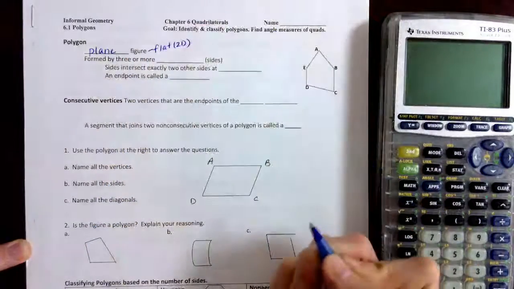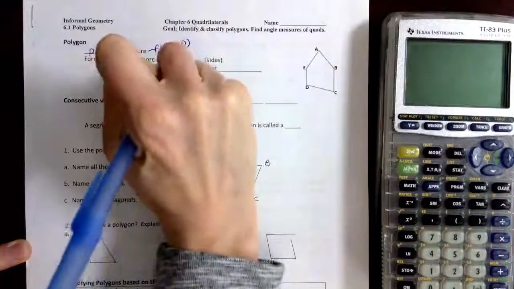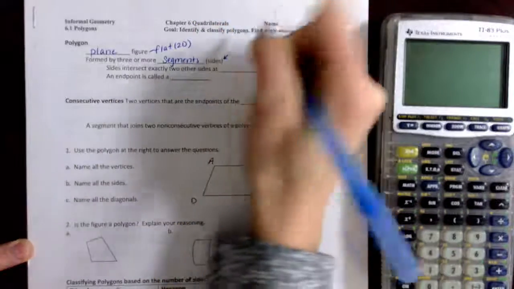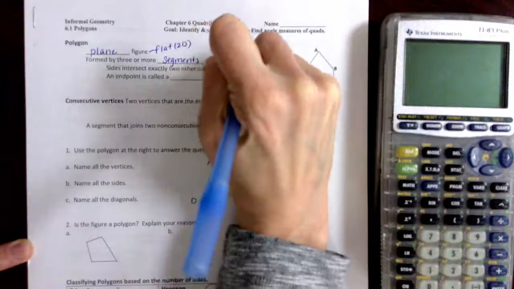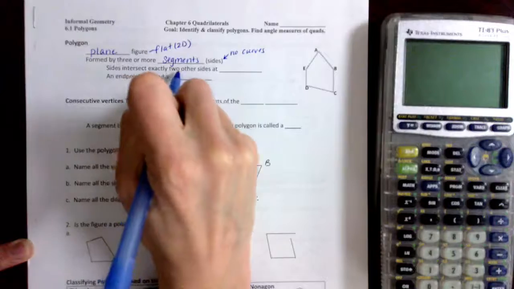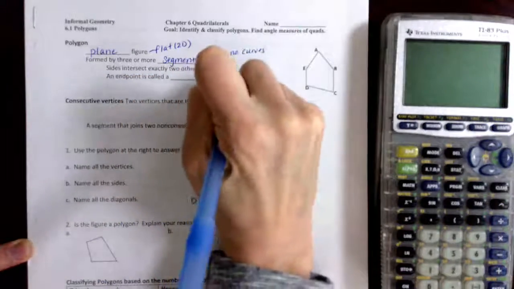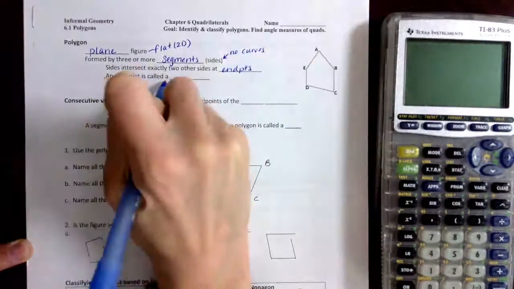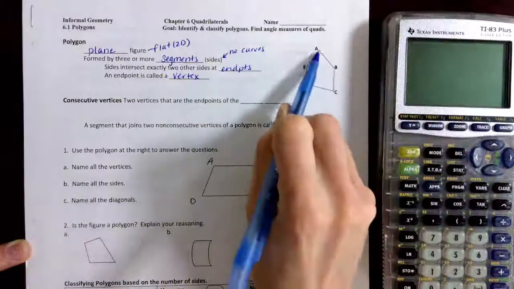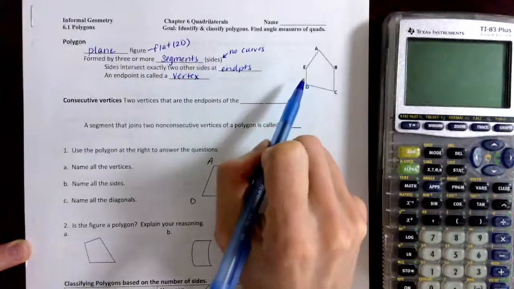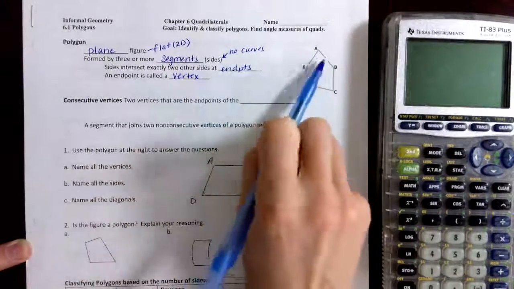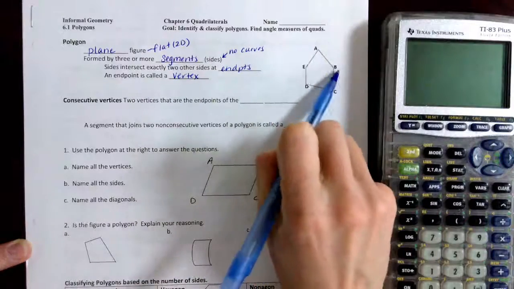Okay, it's formed by 3 or more segments, and the segments are going to be the sides of the figure. Okay, the segments means that there are no curves on the figure. The sides intersect exactly 2 other sides at endpoints. Okay, an endpoint is called a vertex. So what this is saying is each point is called a vertex. Multiple points are called vertices. Okay, the sides are segments, they intersect other segments.